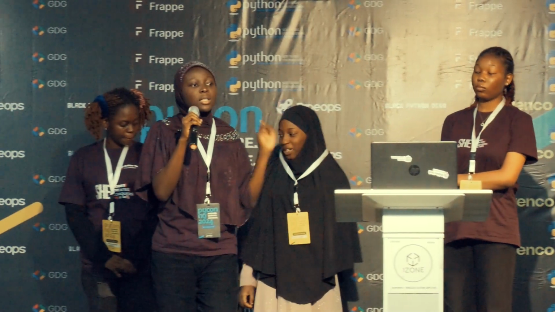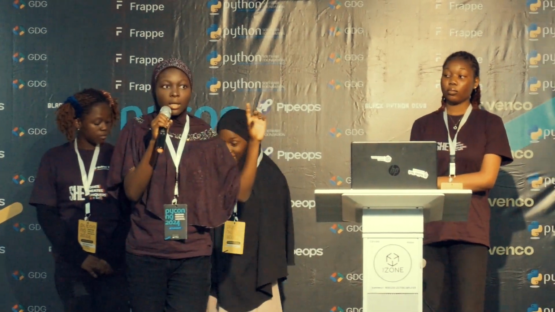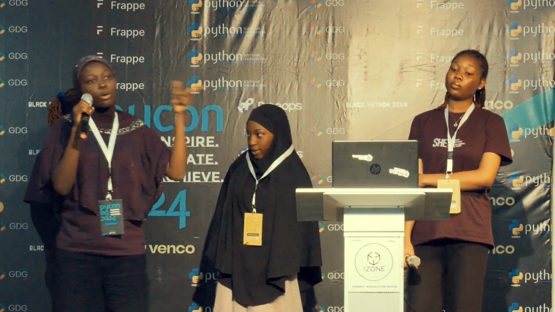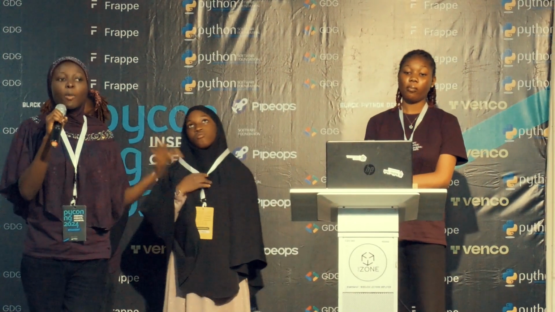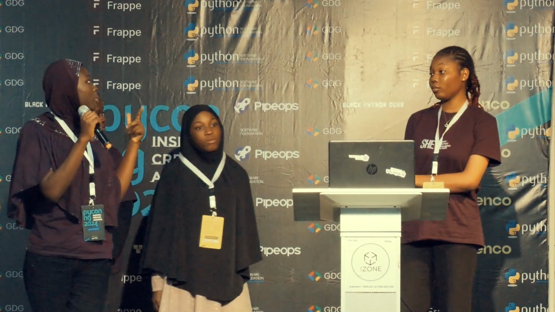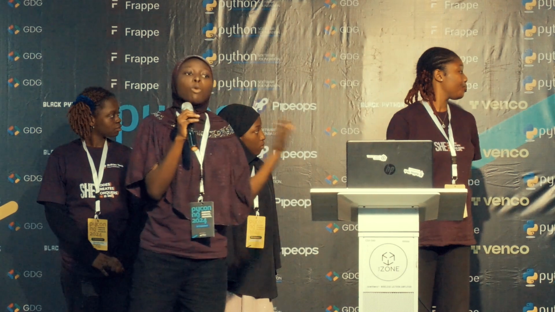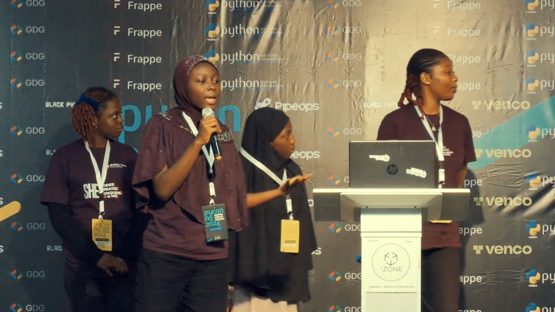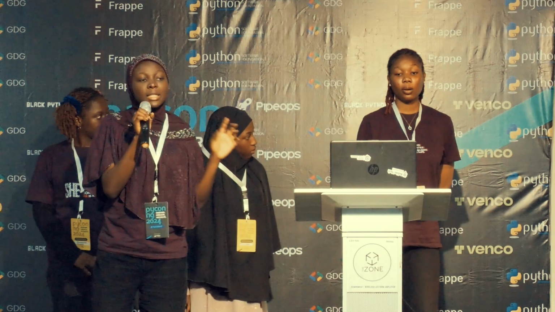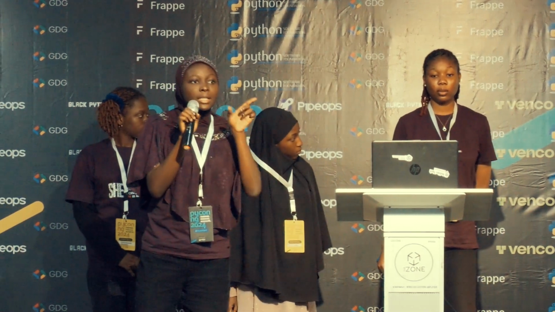A string is a sequence of characters typically used to represent text. It can be denoted by single quotes or double quotes, but when creating my multiplication table, I made use of double quotes. Integers are whole numbers, both positive and negative, without any decimal, and they are represented as instances of the built-in int class.